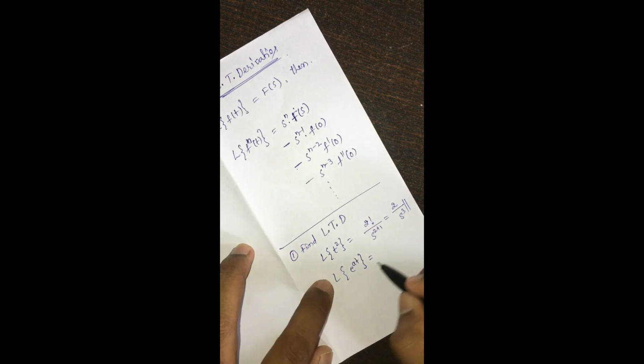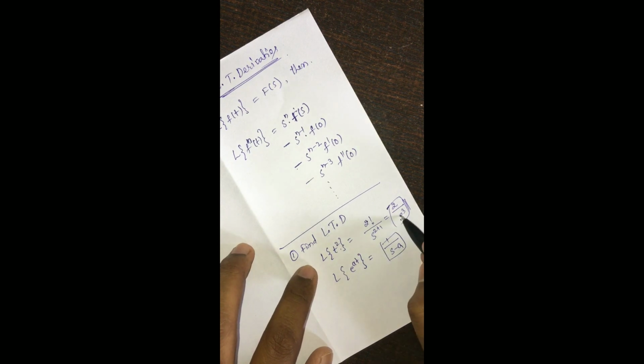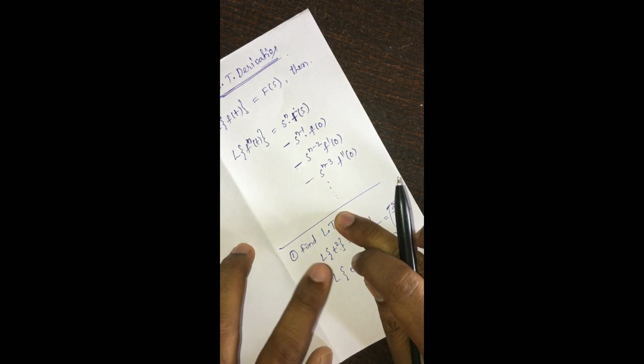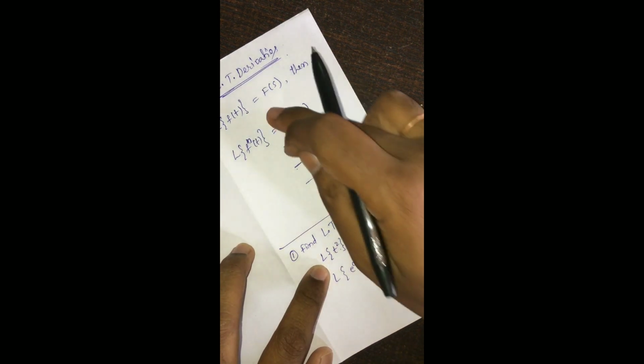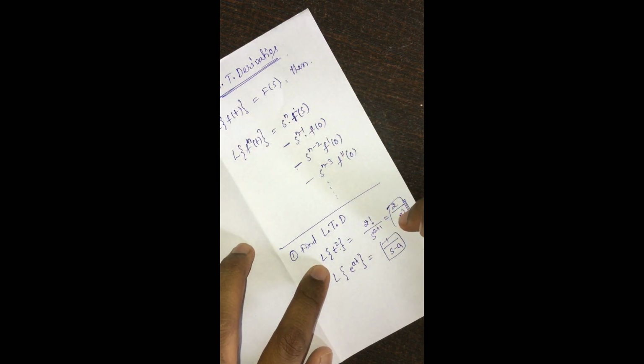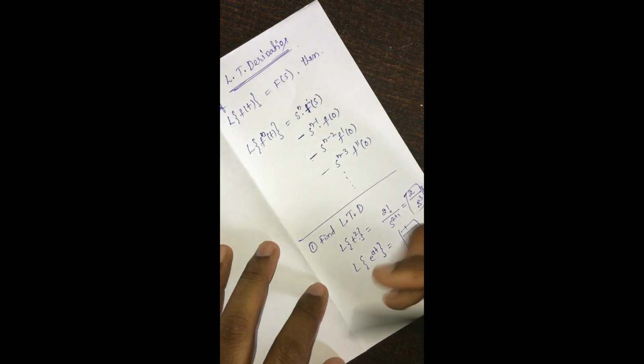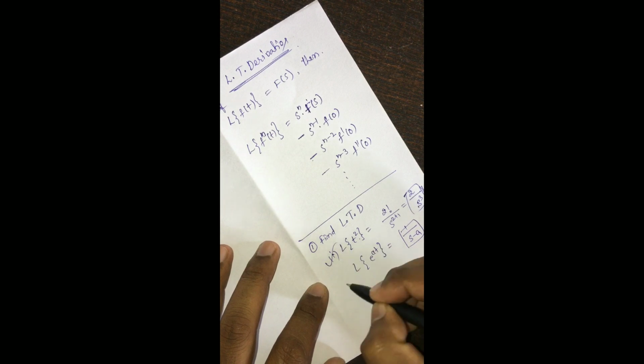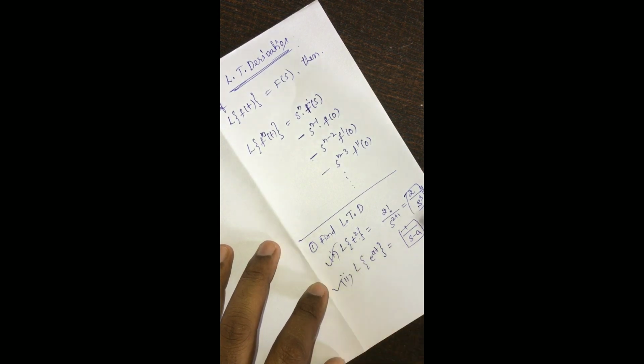And here it is 1 by s minus a. These are the direct values, but now using the Laplace transform of derivatives we can find these values. How? That is the problem I want to explain. The first one I will explain, and the second one you try to solve.